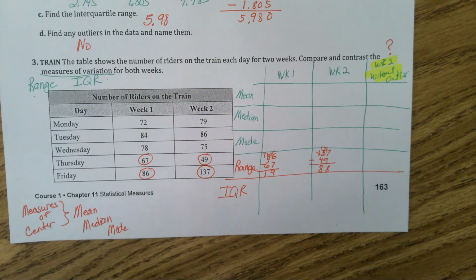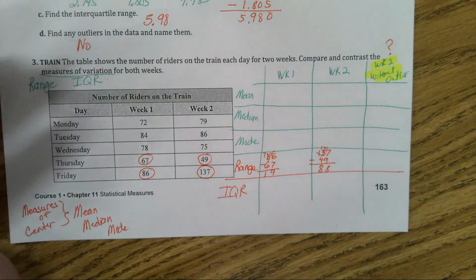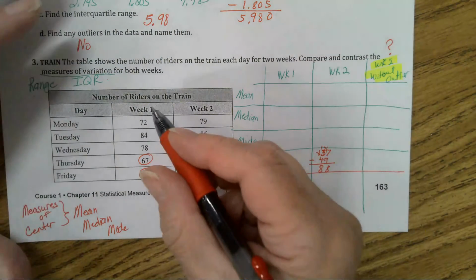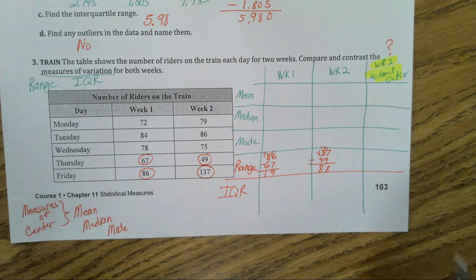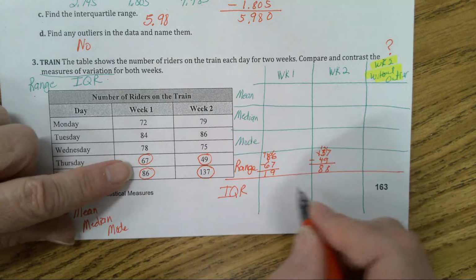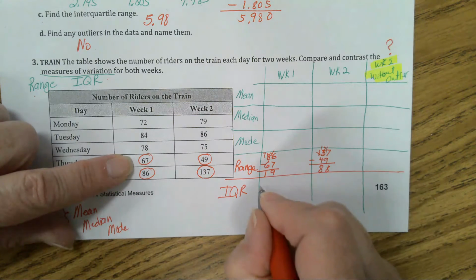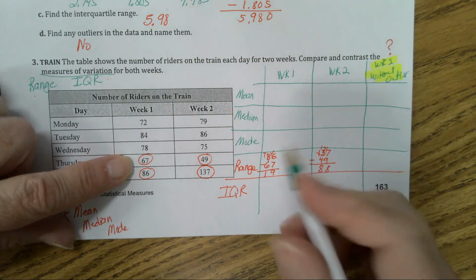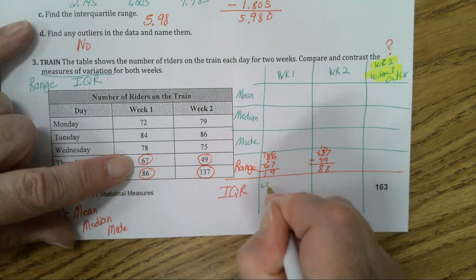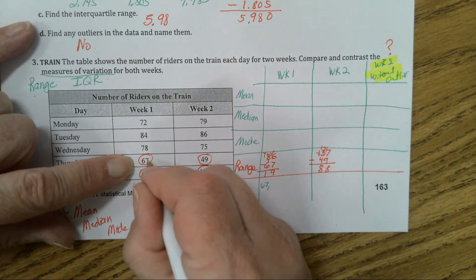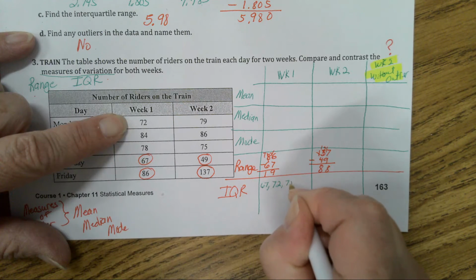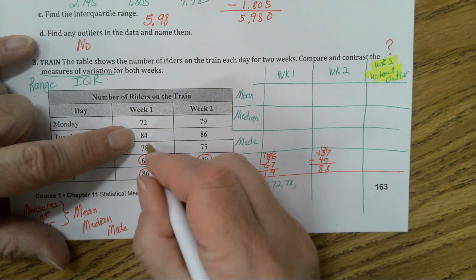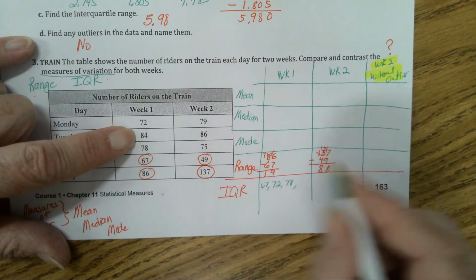Okay, now let's go and figure out our interquartile range. Well, to do that, we have to put these in order from little to big. And so let's just do that here. It's going to be 67. Then it'll be 72, 78, 84, and 86.